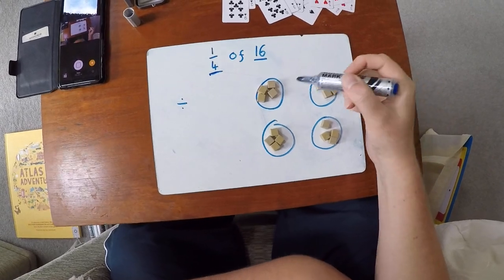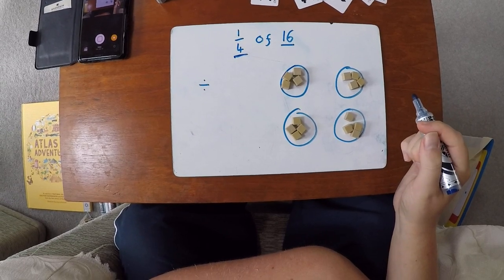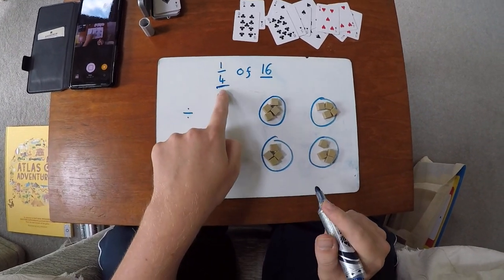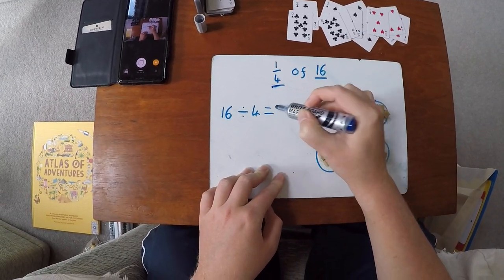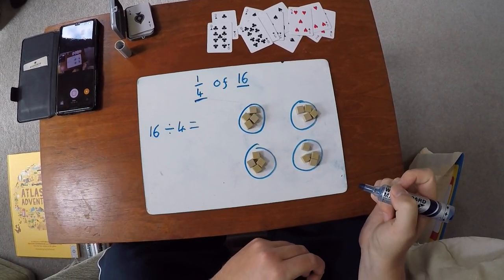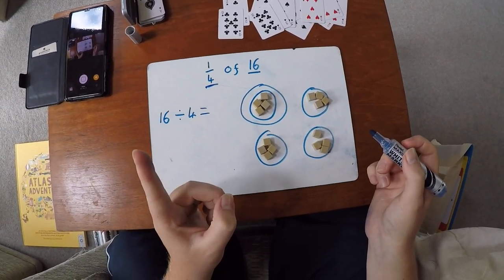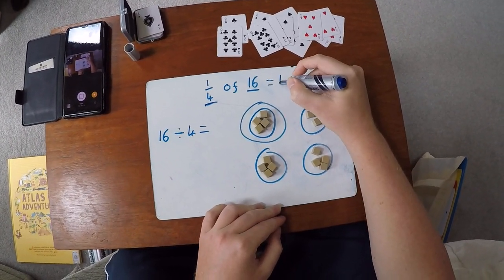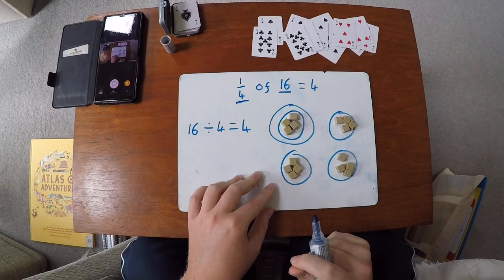Quick check, just to see that they're equal. I've got 4 there, 4 there, 4 there, 4 there, because if they're not equal, it hasn't been done correctly. Now, I've divided my 16 by 4, so I've taken my quantity and divided it by my denominator. Now our numerator tells me how many groups I'm looking at. In this case it's 1/4, so I'm only looking at one of those groups. So 1/4 of 16 is 4. And if we do 16 divided by 4, you will get 4.